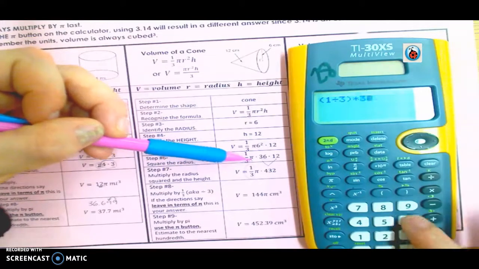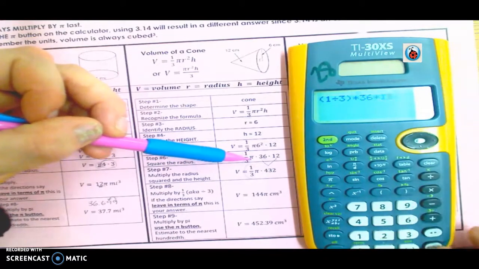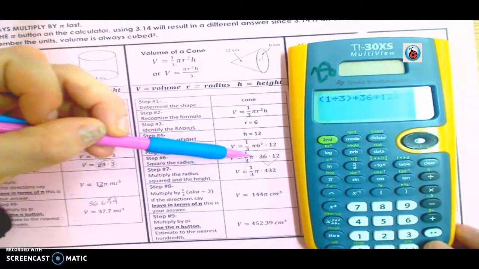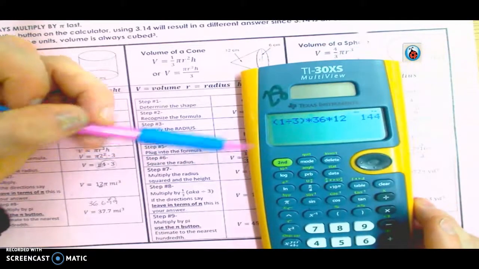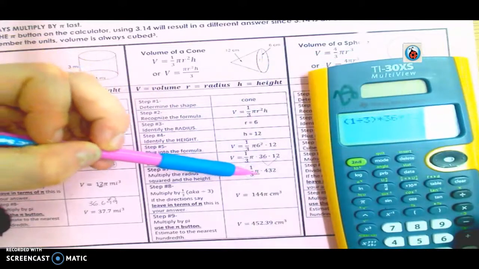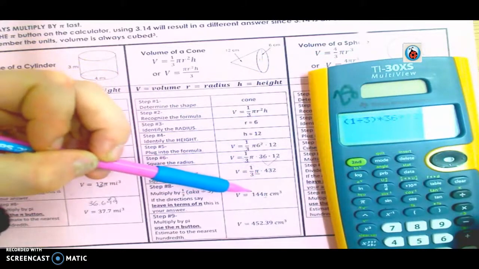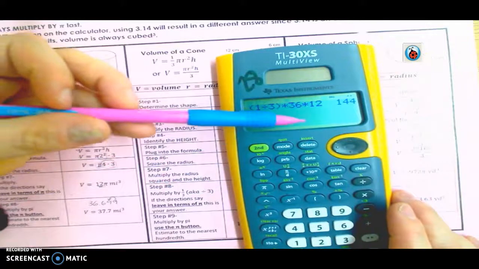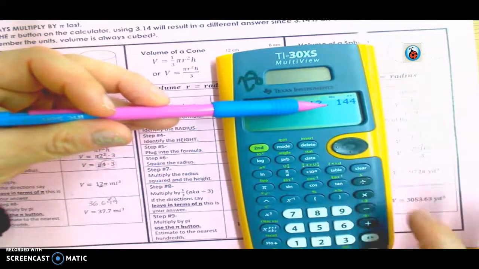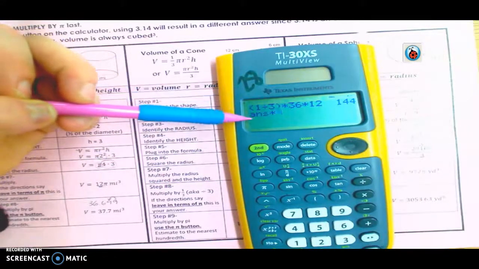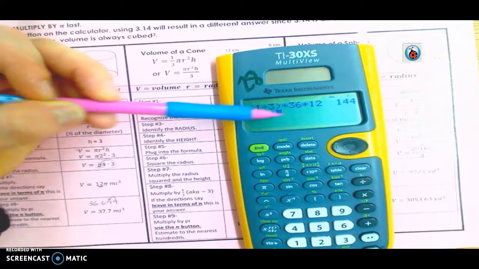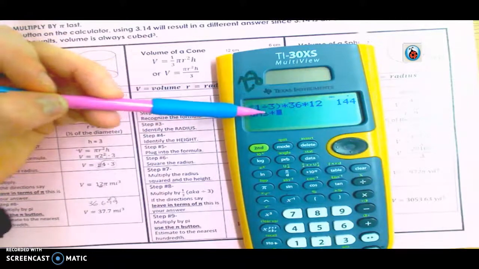I'm going to then multiply it by 36, and I'm going to multiply it by 12. Notice I did not hit the pi key, okay? So I get 144. So don't forget the pi. There's it in terms of pi. Now, I don't have to retype that. I can just hit times. Do you see how it says ANS? That means it takes your previous answer, and it's going to multiply.